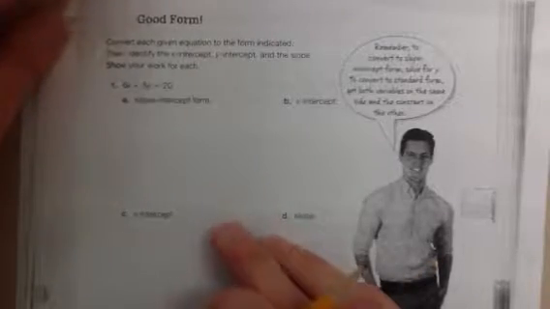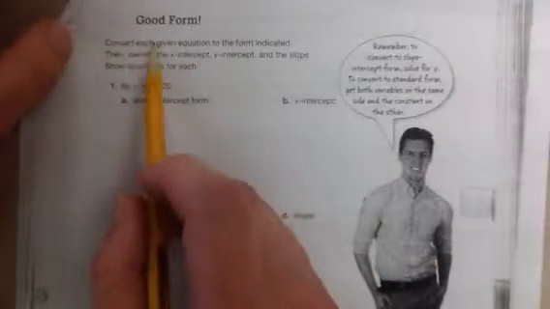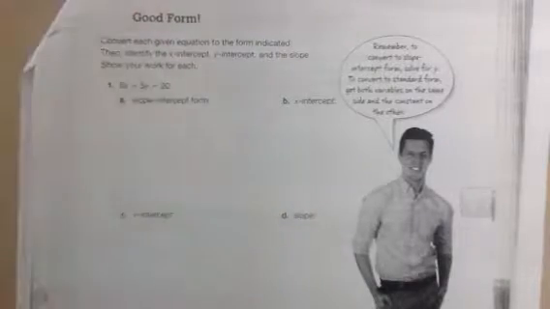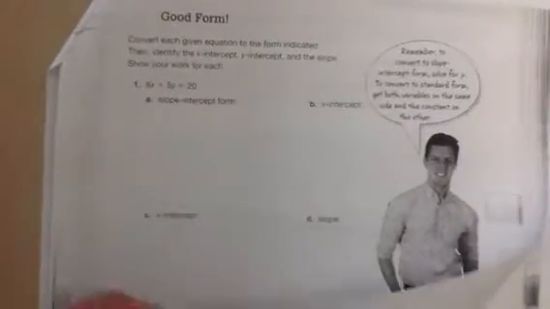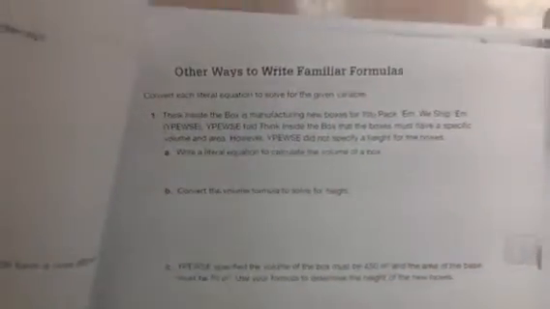Okay, so problem number 2. This is asking us to convert each equation to the form indicated and then identify x-intercept, y-intercept, and the slope. And that's basically what's going on for all of these, right?